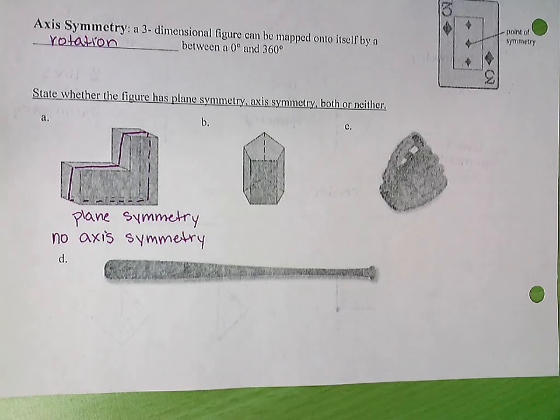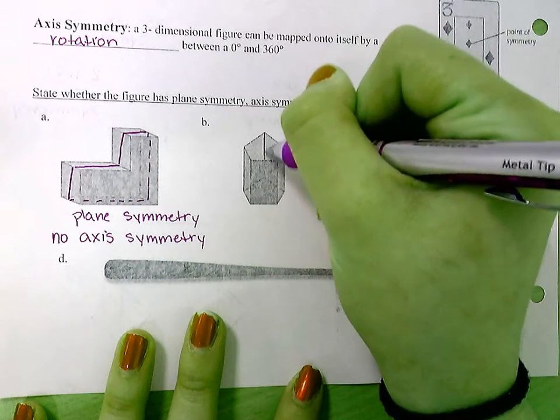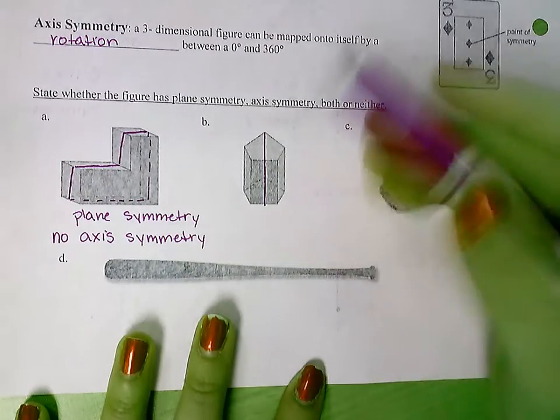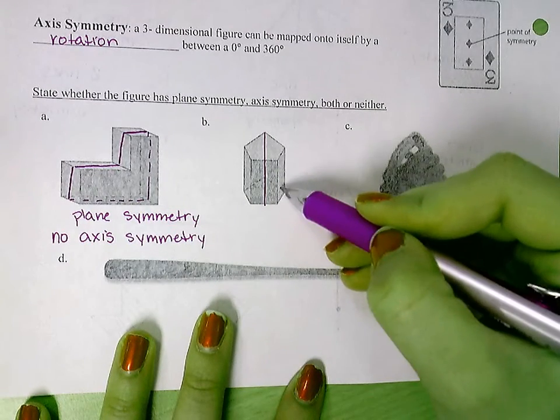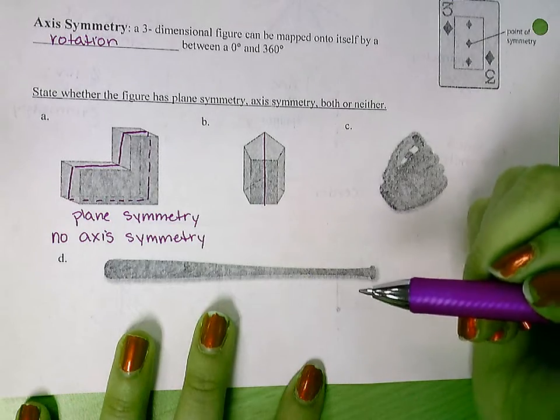Letter B. Do I have plane symmetry? So if I took a plane and I reflected a piece of this 3D image over it, would I still get the same thing? Yes, I would. So I could split this down the middle here. Okay, so I could take this section right here and reflect it over that plane to get the other side.